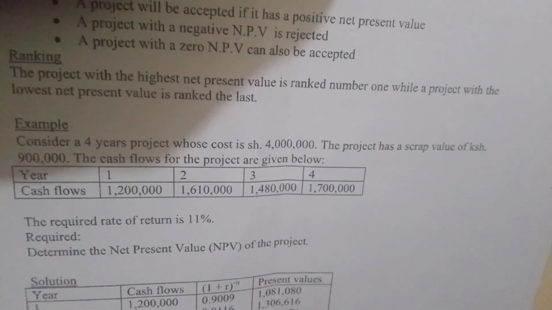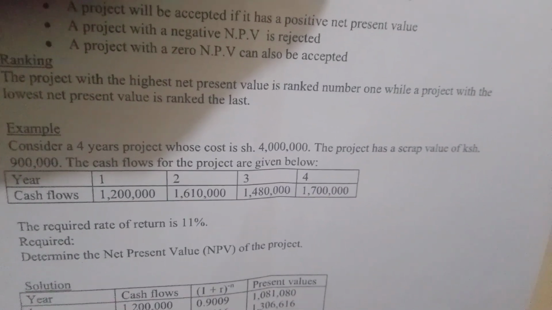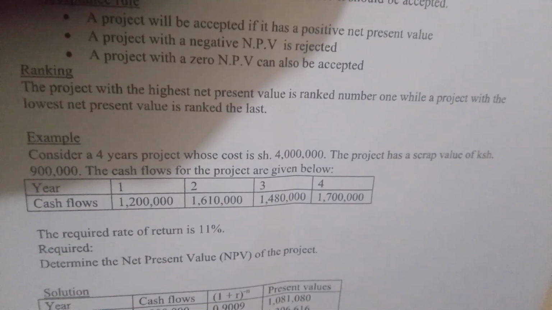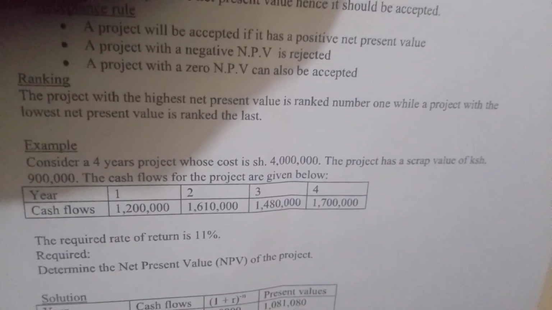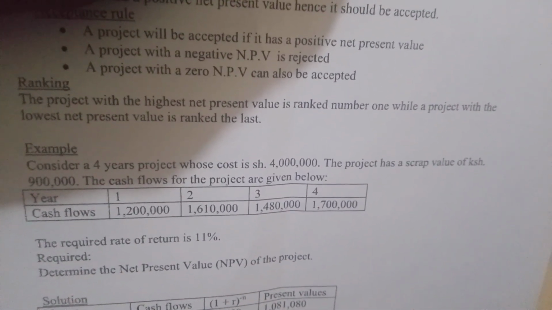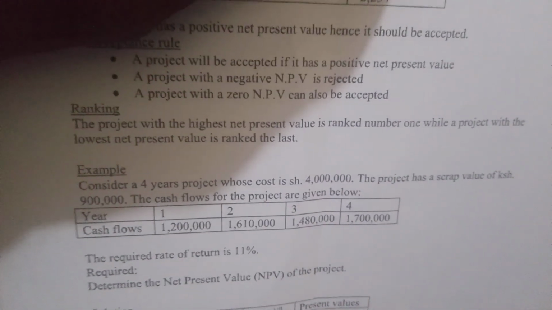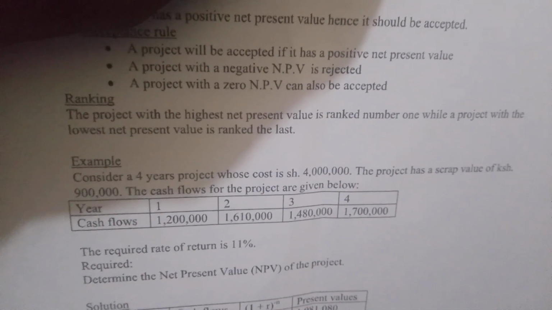Then it means by the end of the 4th year, we are able to sell this particular project or asset, and it will give us 900,000 shillings. So 900,000 shillings is an additional cash flow.